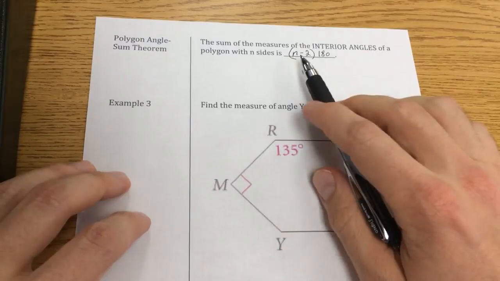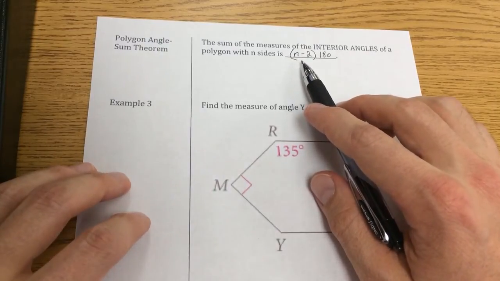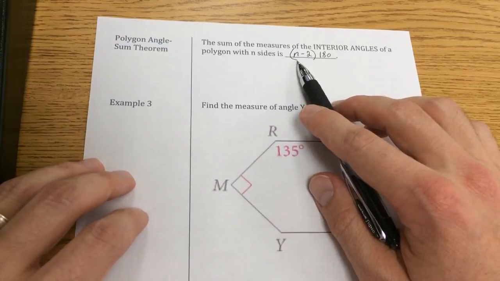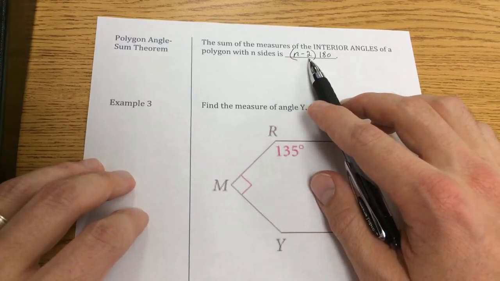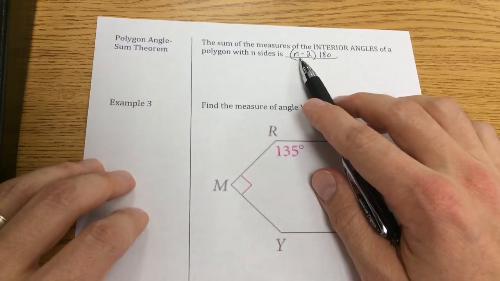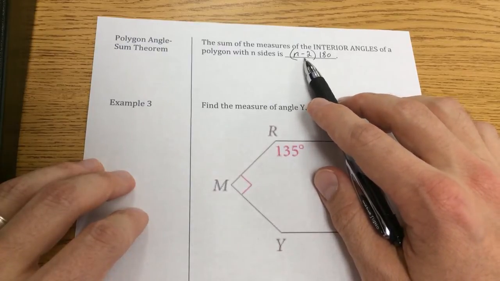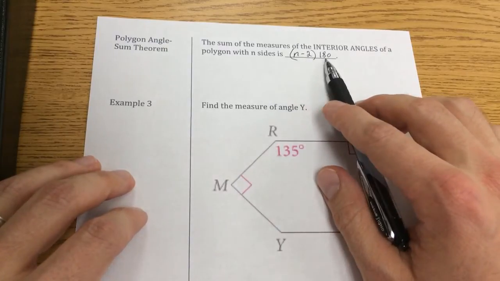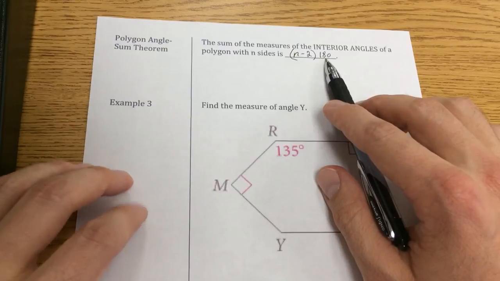And we found this by drawing triangles inside of polygons. And we found that the number of triangles that can be formed inside of any polygon is always 2 less than the number of sides. So if I subtract the 2 from the number of sides, that'll give me the number of triangles formed, and then each triangle has a sum of 180 in it. So that number times 180 gets me the sum of the measures of the interior angles of any polygon.